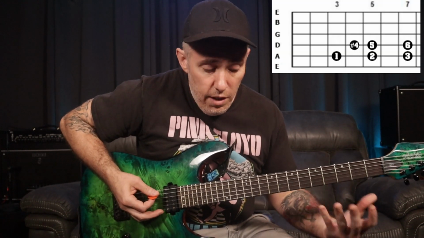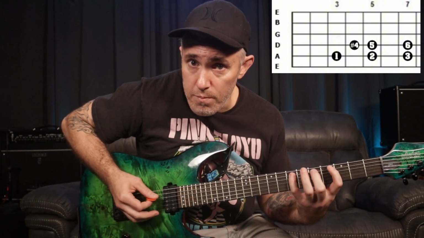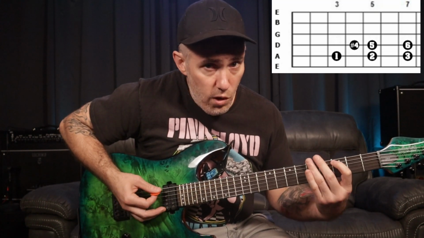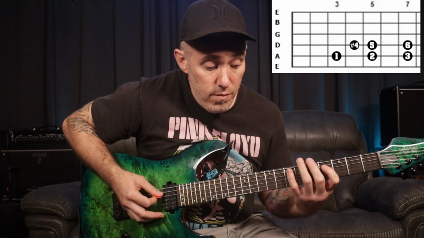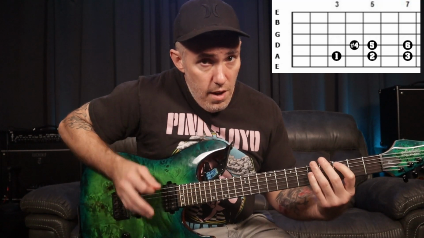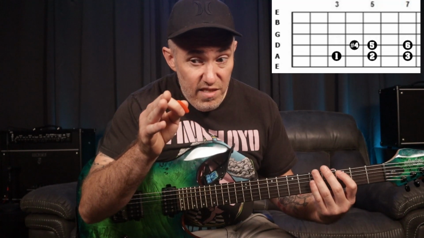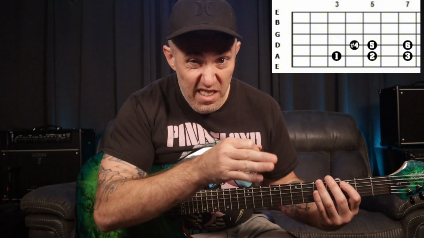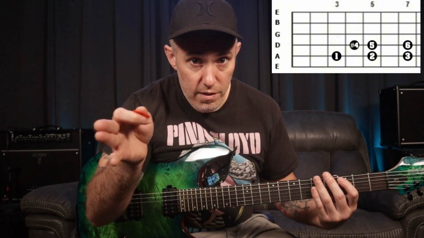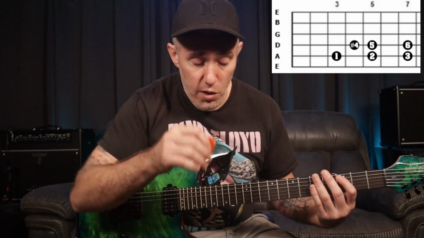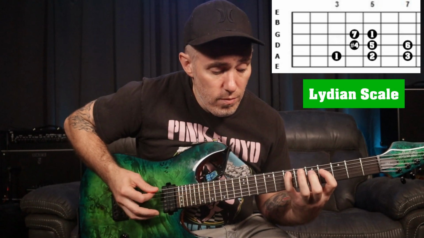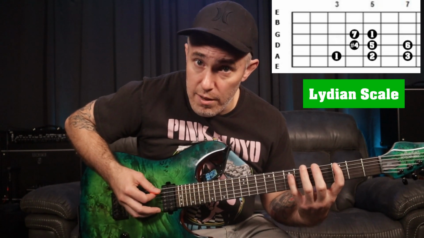So here you go. Here's the Lydian. It's the major scale with a sharp 4, right? It's got that sharp 4 there. So that's the Lydian so far. But the difference between the Lydian scale and the Lydian dominant scale is that the Lydian dominant scale has a flat 7, whereas the regular Lydian scale does not have a flat 7. So here's your Lydian scale. Here's your Lydian dominant scale.